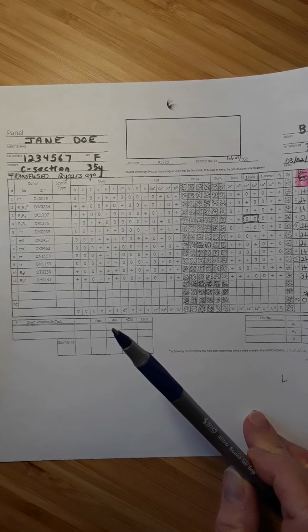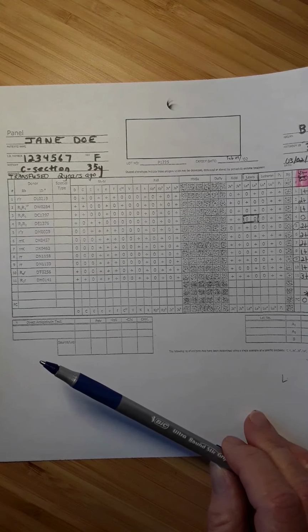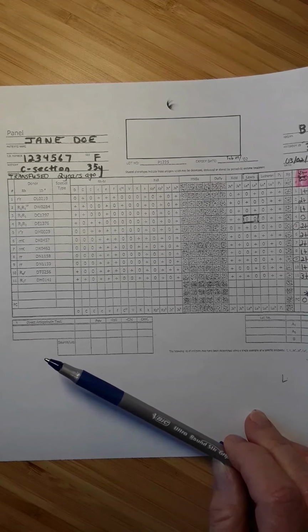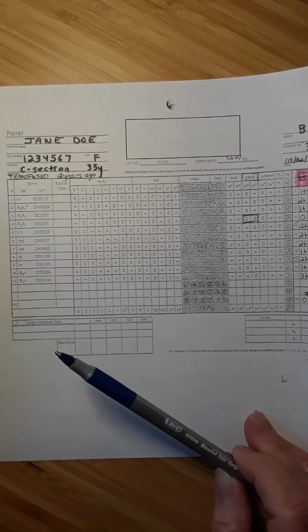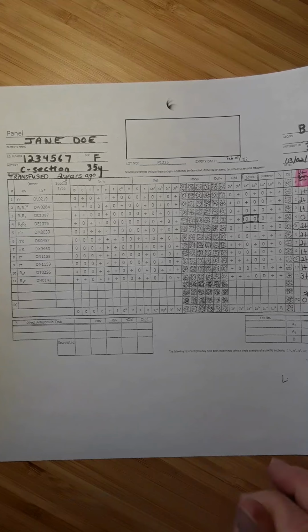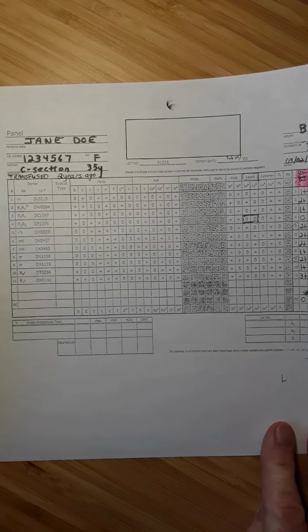After that, we performed the same things that we would do with an antibody screen. So we wash times 3, we add 2 drops of anti-human globulin, spin, read, and record, and then add check cells to the negatives. So this panel is just like a big screen. Think of it that way. It's often the easiest way to think about it.